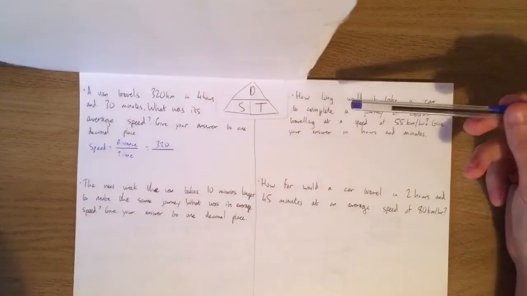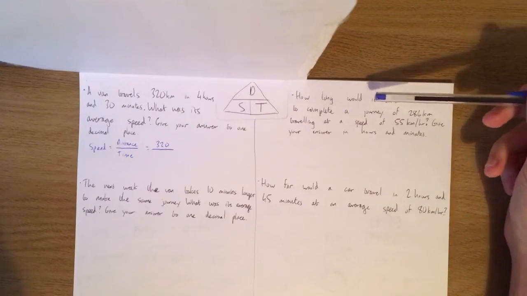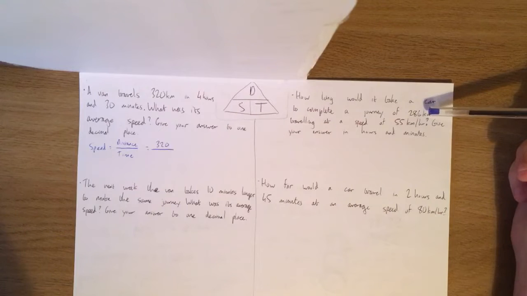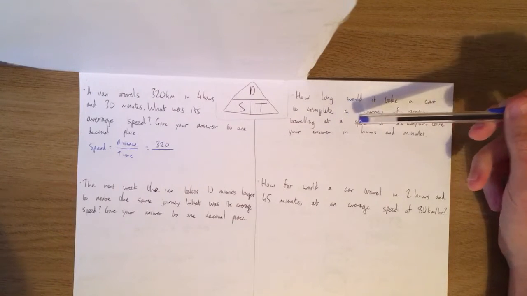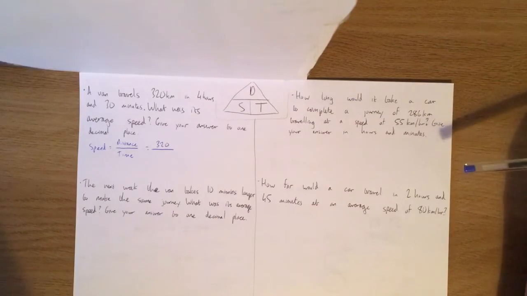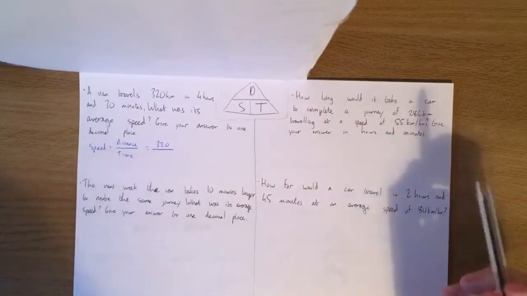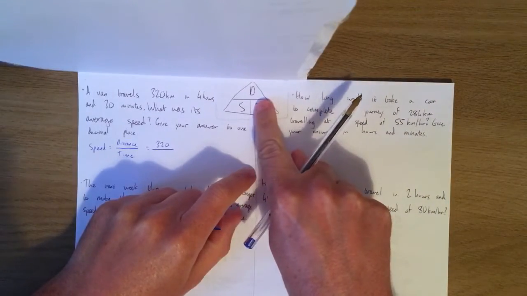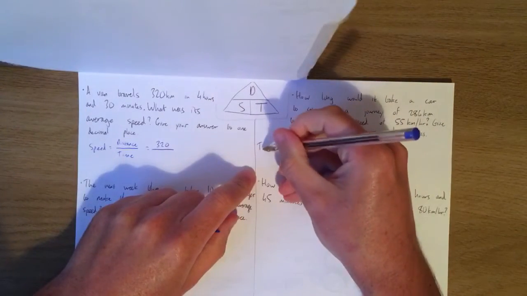Over here then, how long would it take a car to complete a journey of 286 kilometers, traveling at an average speed of 55 kilometers per hour? Give your answer in hours and minutes. So how long would it take? It's time I'm looking for here. Time is distance divided by speed.